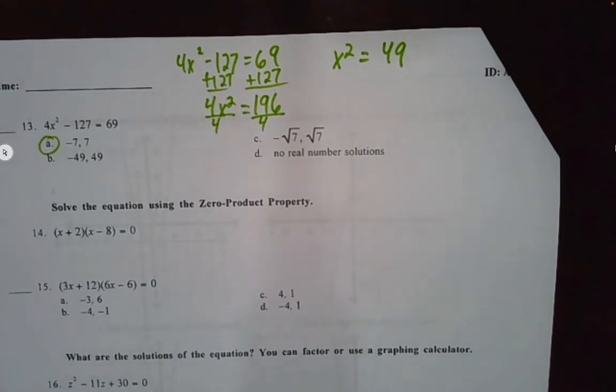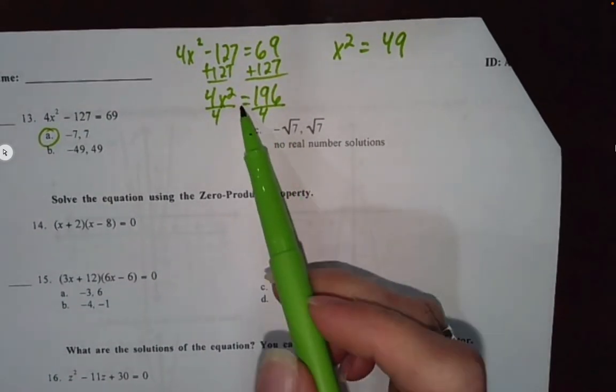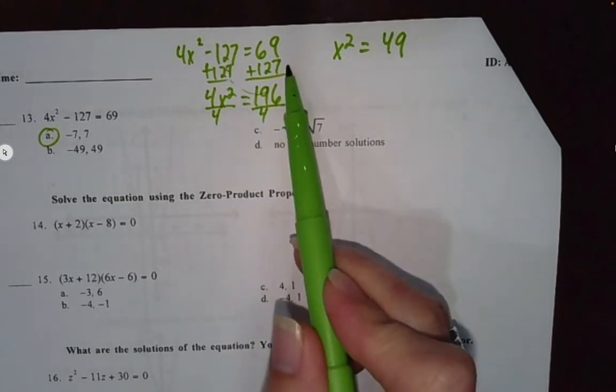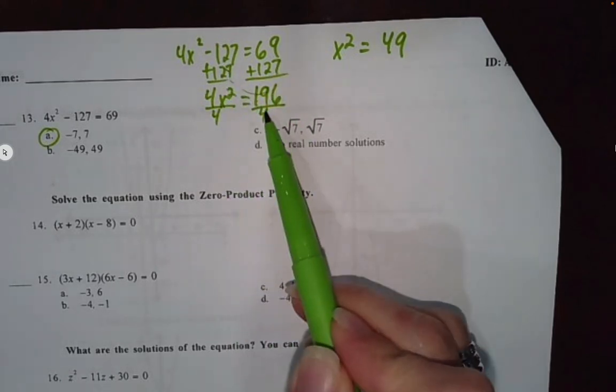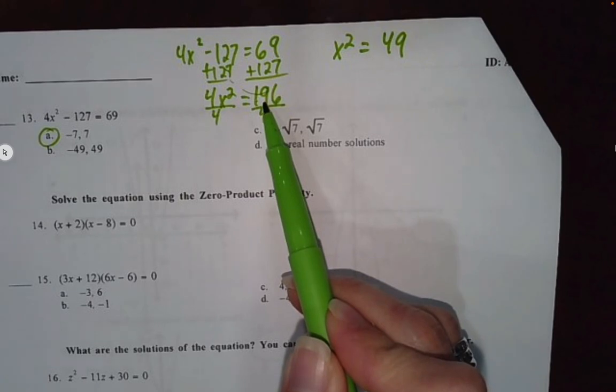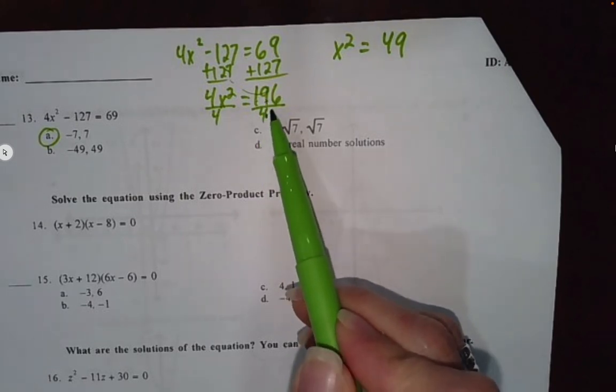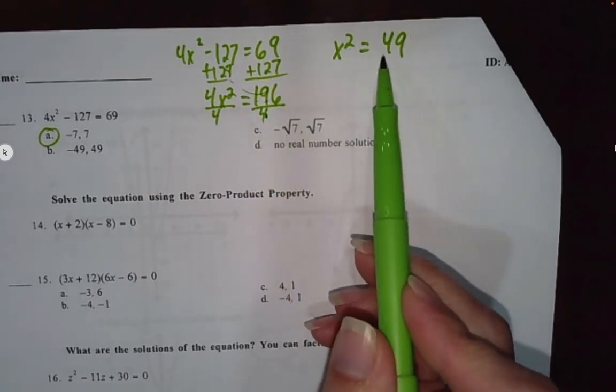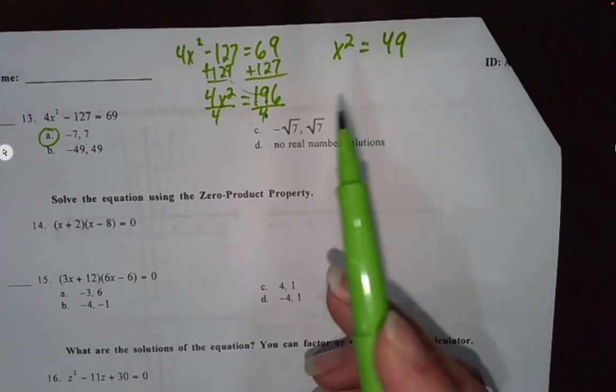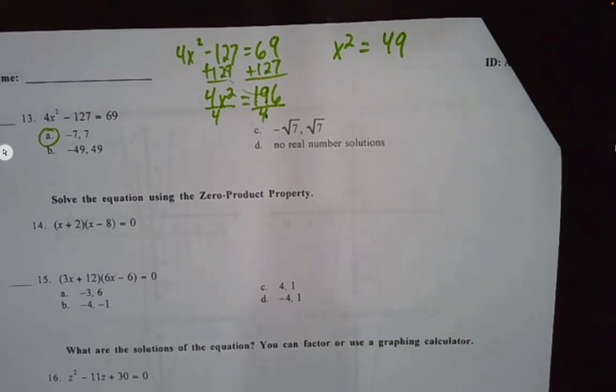Okay. How'd you get 49? We moved the 127 over here, then we divided it by 4. And 196 divided by 4 was 49. So I get x squared equals 49. So my two answers are 7 and -7. Okay.